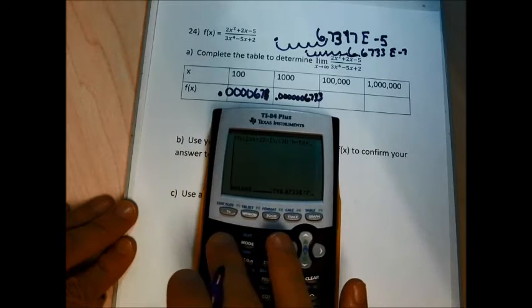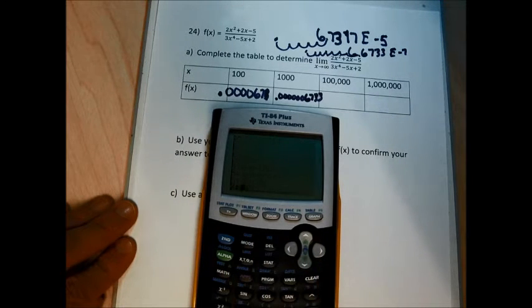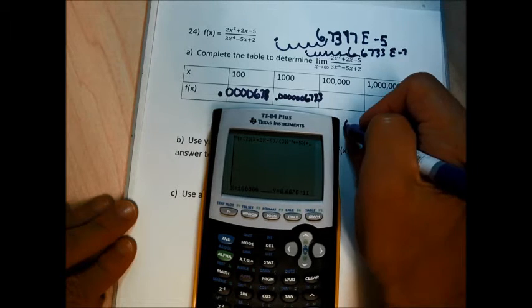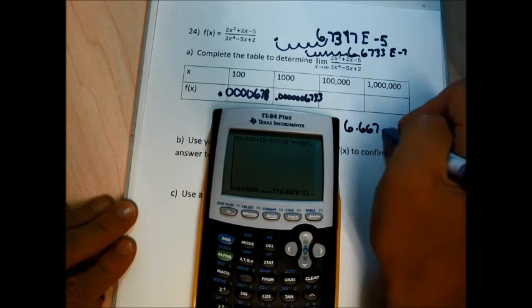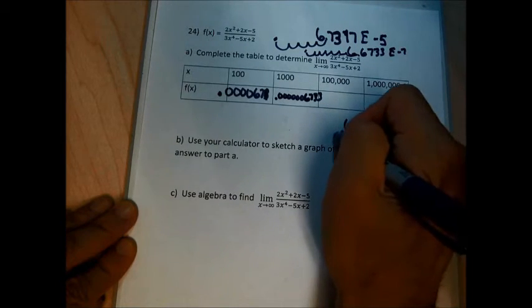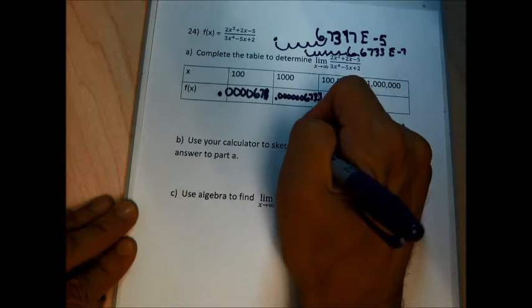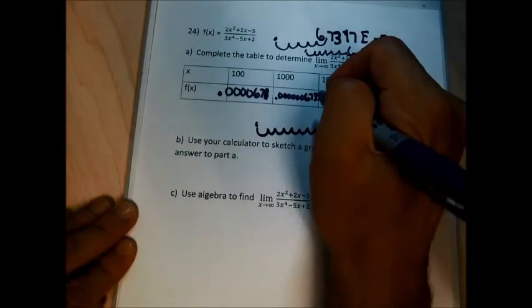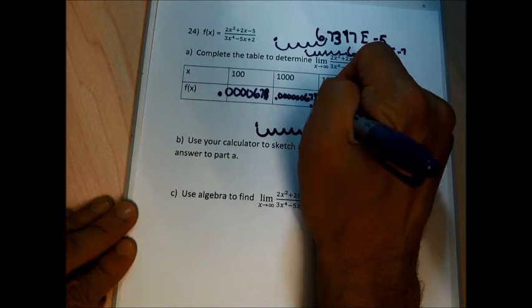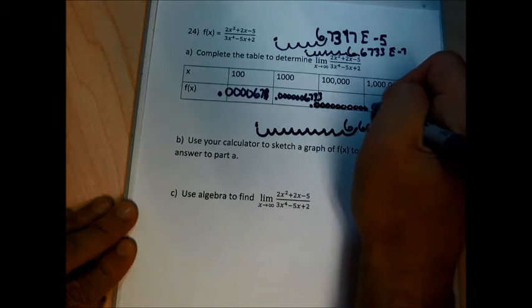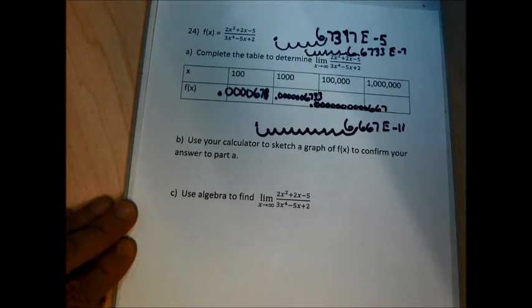I'll do 100,000. Second, calc, value, 100,000, and I get 11 places where I need to move the decimal. So I got 6.667 e to the negative 11. I need to move the decimal 11 places, so 1, 2, 3, 4, 5, 6, 7, 8, 9, 10, 11, which means I have to have 10 zeros, so it's going to be 1, 2, 3, 4, 5, 6, 7, 8, 9, 10 zeros, and then the 667.